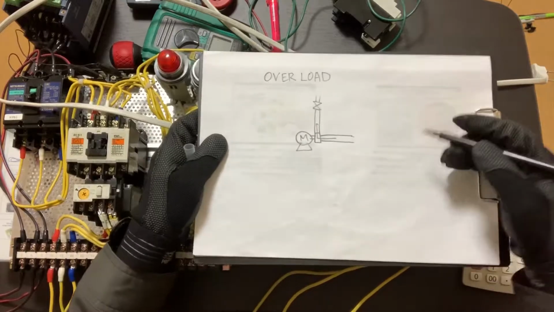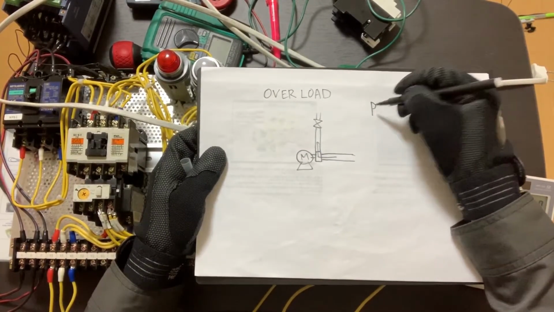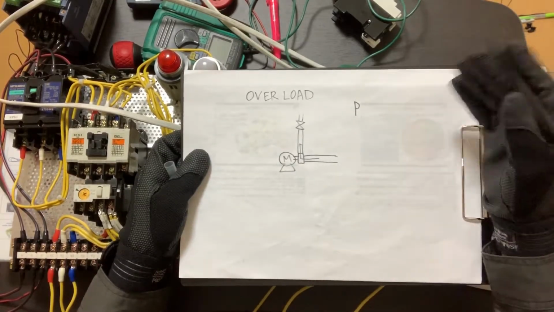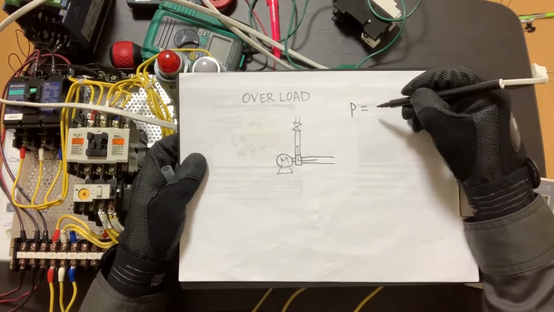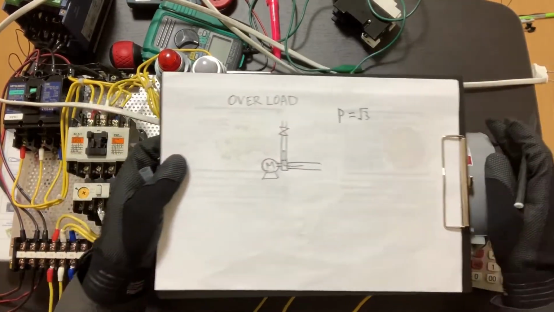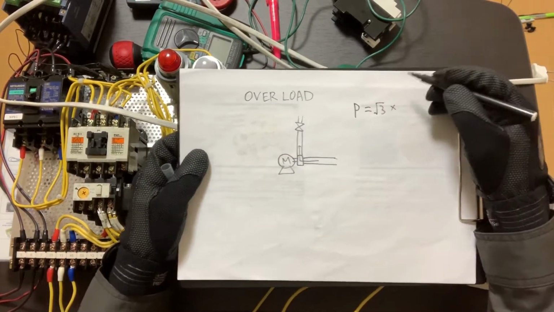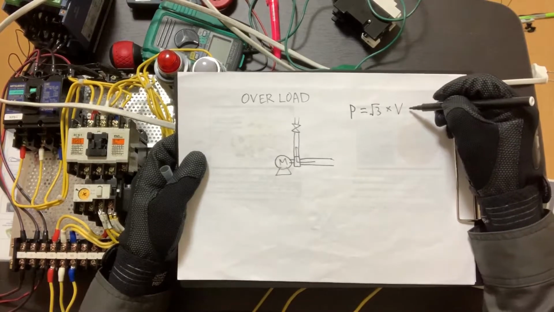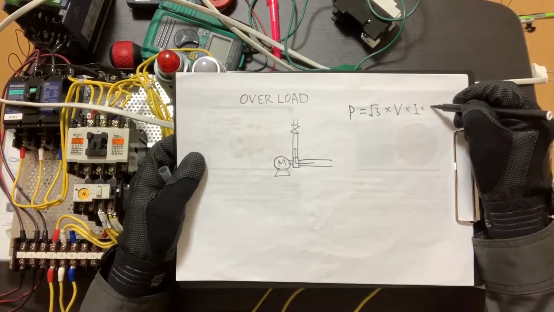So let's say the power, also called capacity, equals square root 3, because this is a 3-phase induction motor, times voltage times current times power factor.